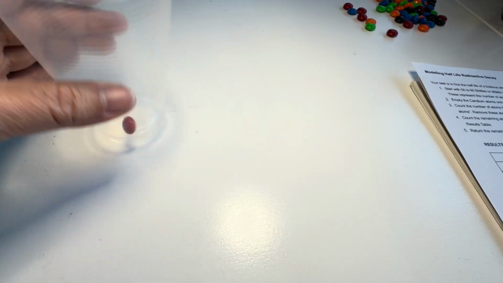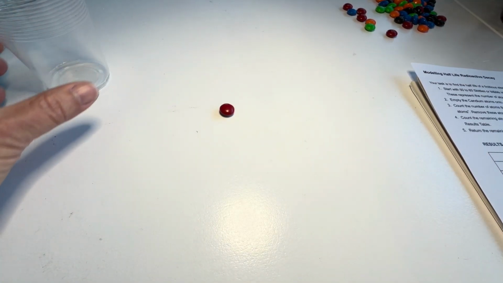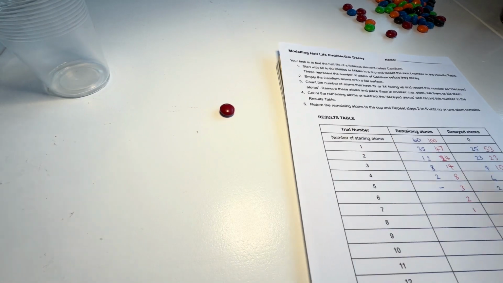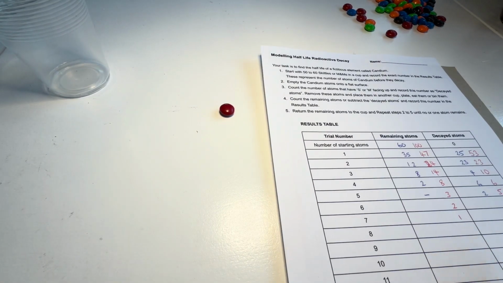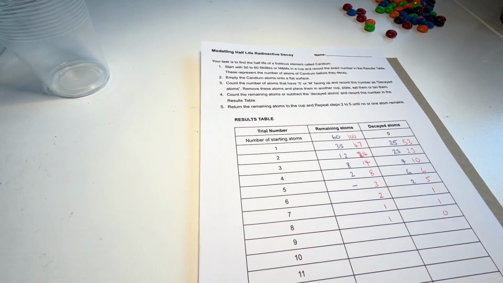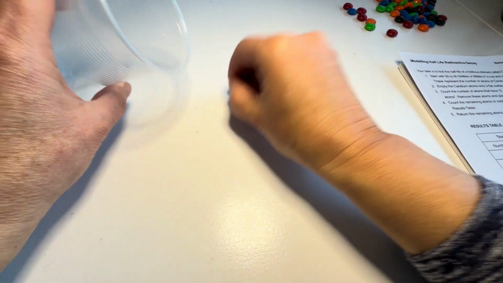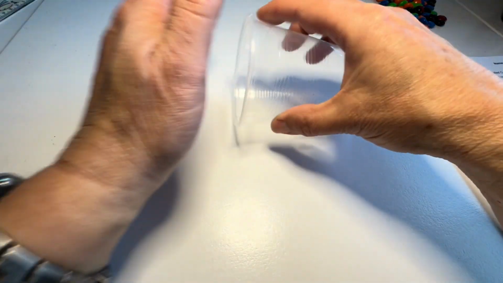Now, this may not decay, and it hasn't. So with our 8th go, we have no decayed atoms and we have 1 remaining. So it goes back.